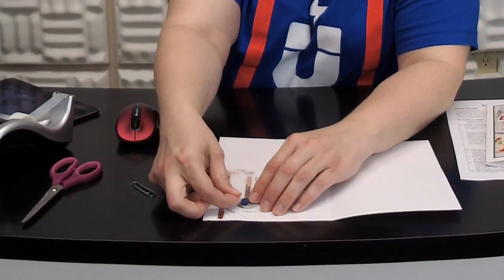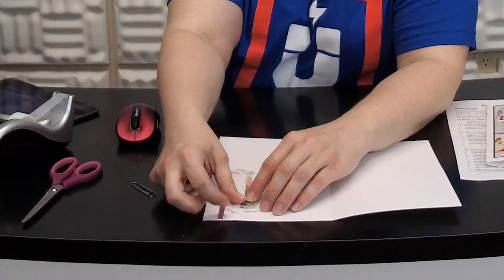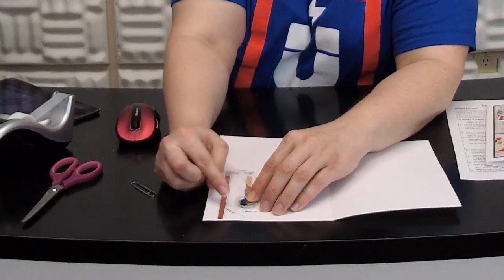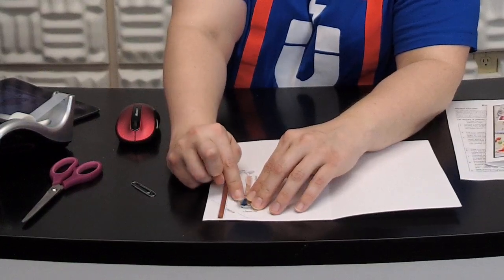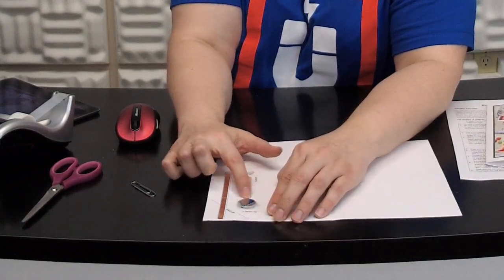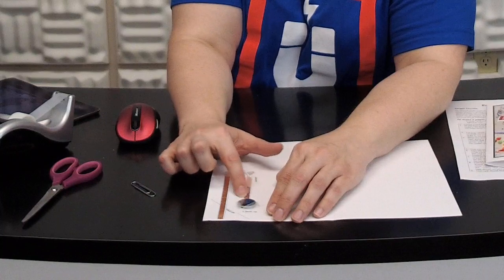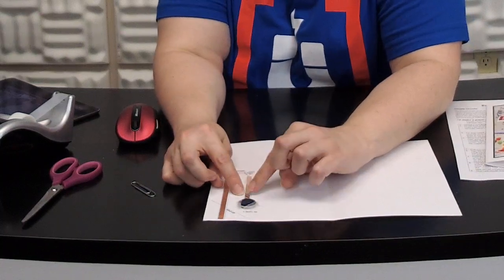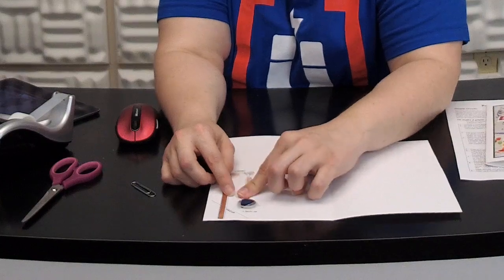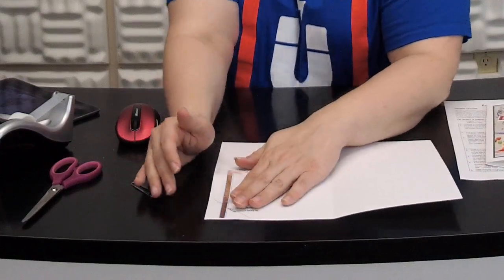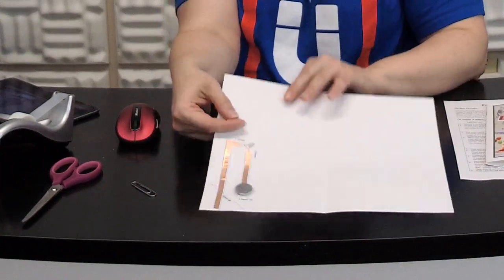And then I'm going to do the same thing on the other side just to make sure that the battery doesn't go anywhere. And at this point, it's okay if the tape crosses the copper wire because the copper wire is touching the bottom of the battery. So it's okay to insulate the copper wire from the top. So that wouldn't be a problem. Okay. So that's the setup on the card.